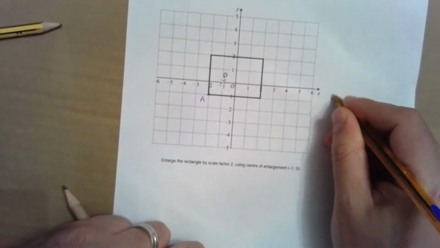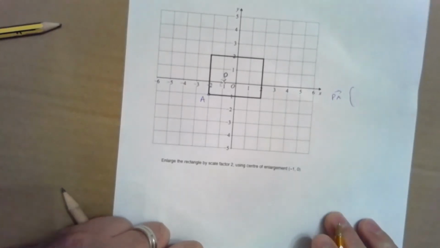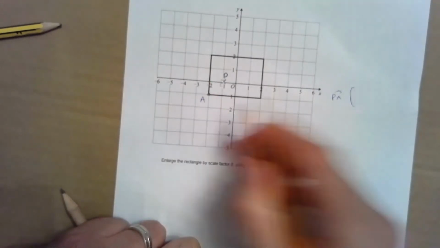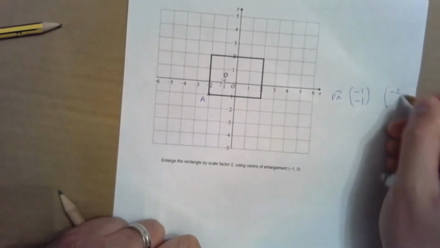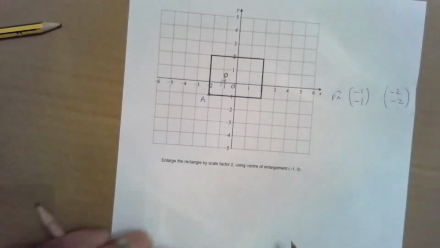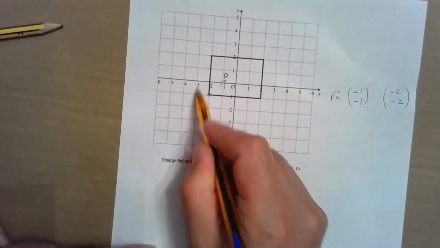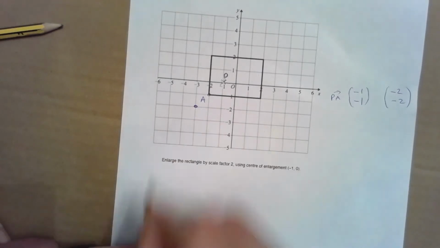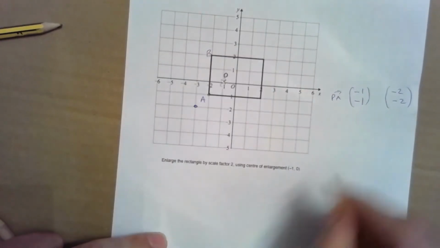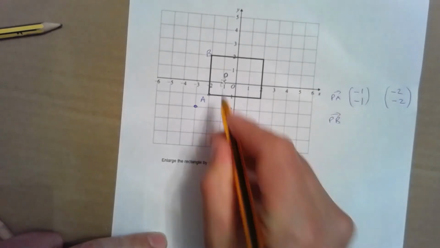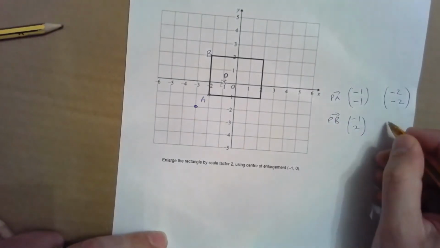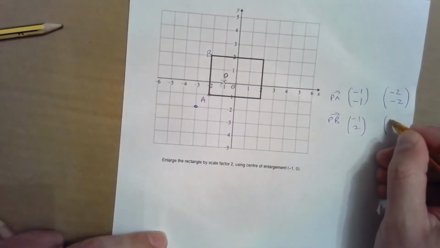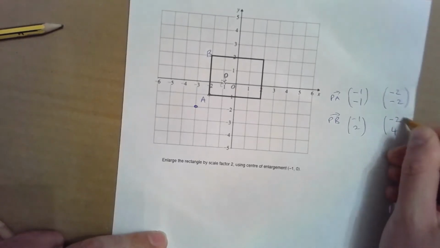So here, in the object P to A is 1 left, 1 down, so the vector (-1, -1). So in the image, that's going to be twice the size. That's going to be (-2, -2). So instead of 1 left, 1 down, we're going to go 2 left, 2 down. Okay, so take this point here, P to B. That's 1 left, 2 up. So in the image, that's going to be twice the size, 2 left, 4 up.